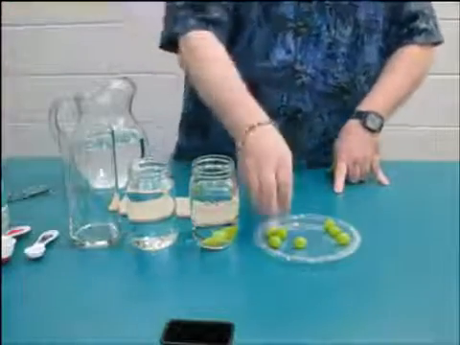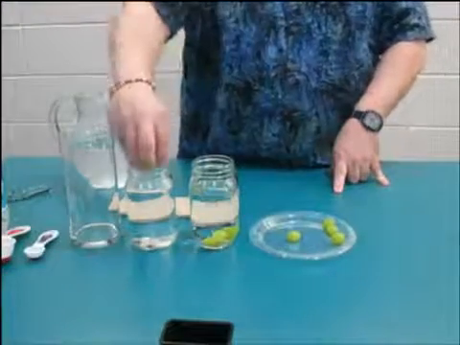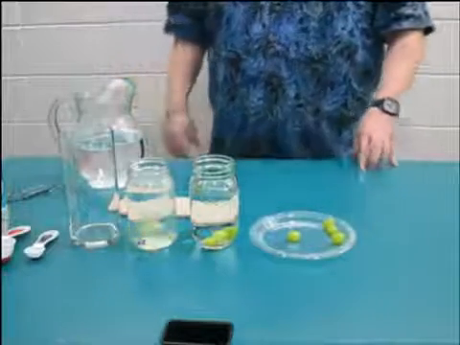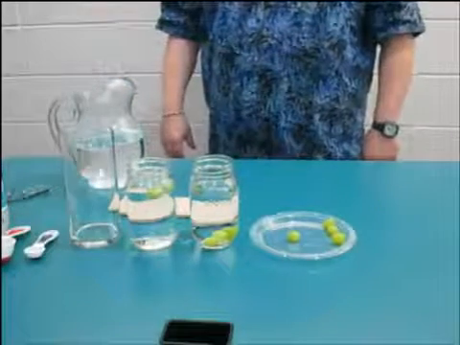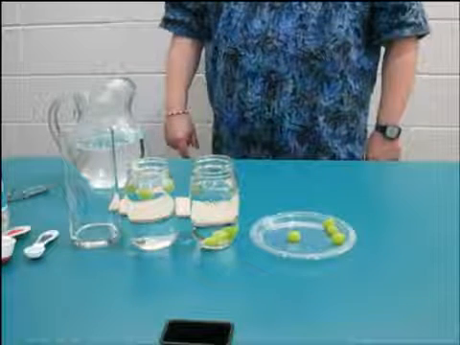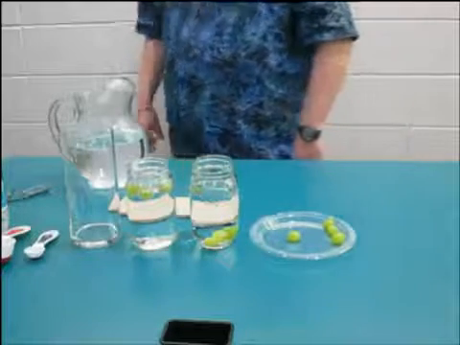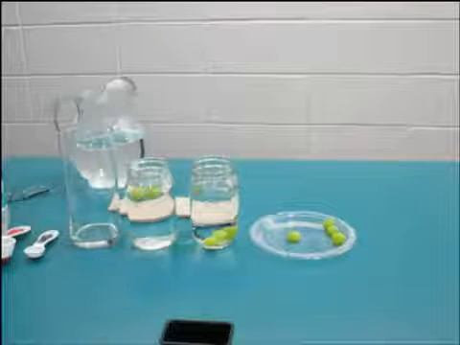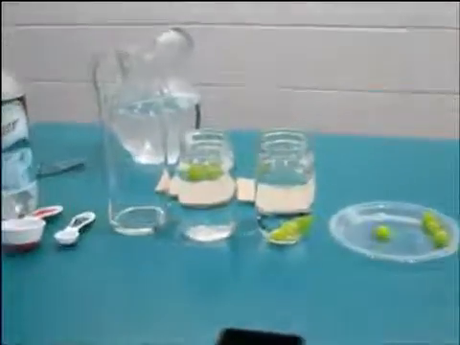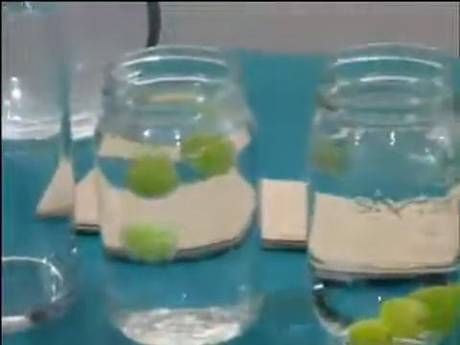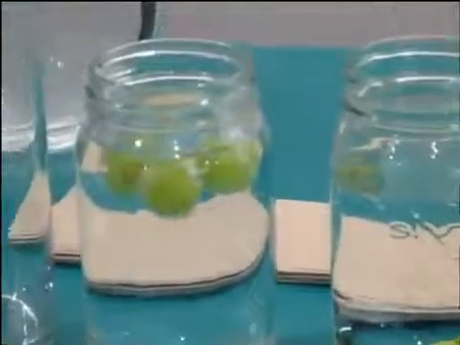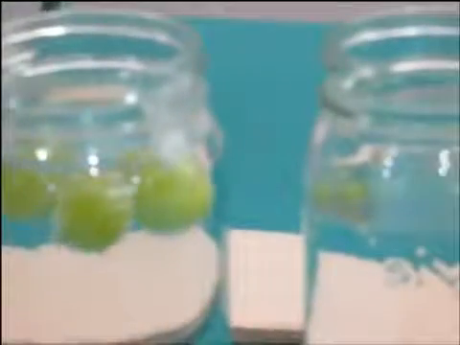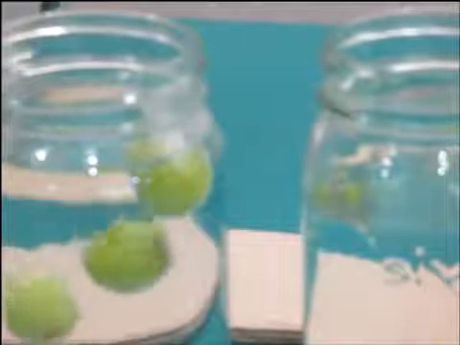So let's take 3 more grapes. Well, they floated straight to the top. Let's see what happens if we go in closer here. Wait, there went one down. Down. They're dancing. Look at them. They're dancing all over the place.